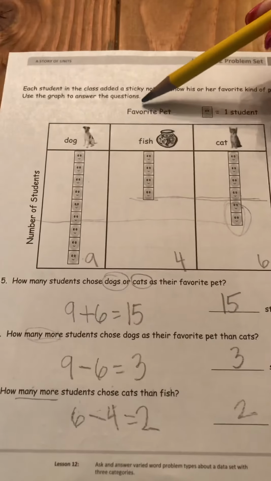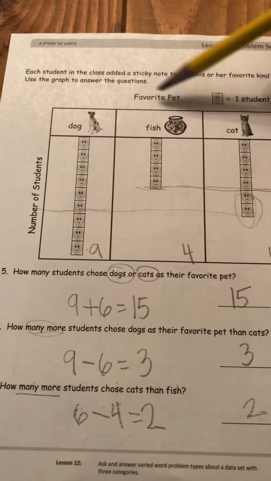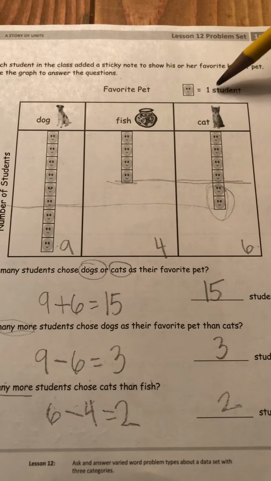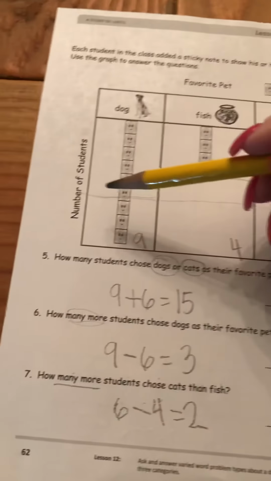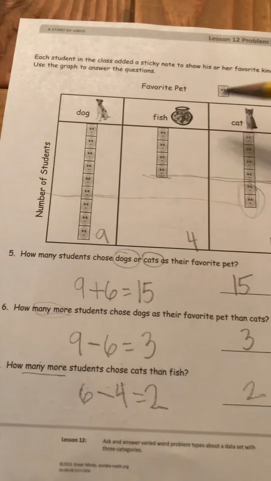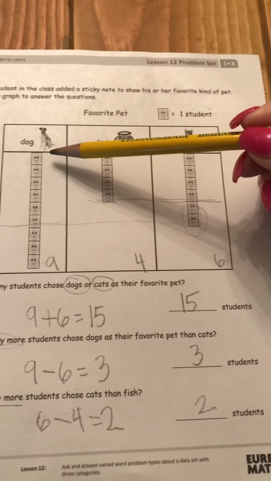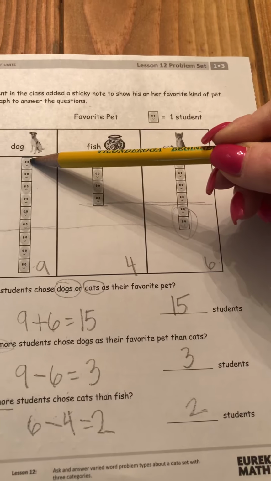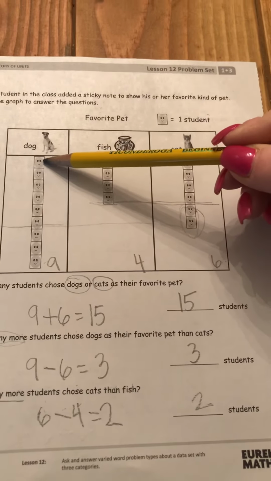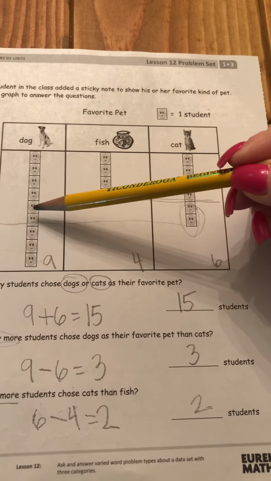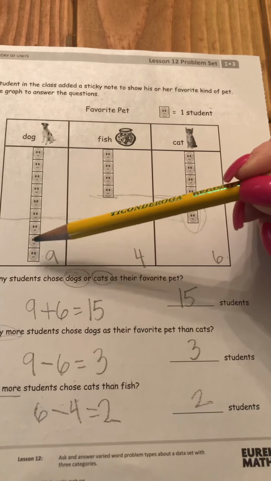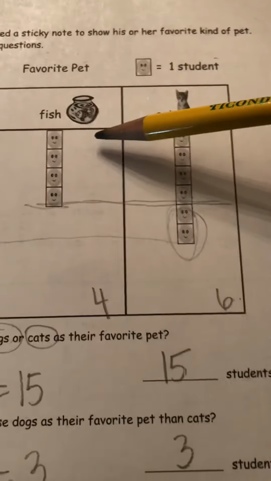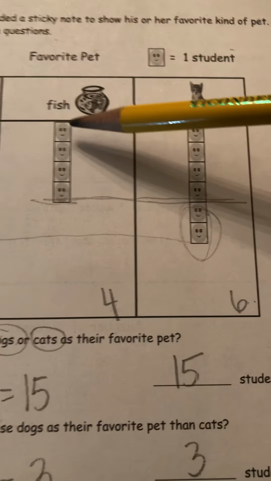So the first thing we need to look at on our chart is its title. It's called a favorite pet chart. And each of those little sticky notes equals 1 student. On the side, we have the number of students. So the first thing I do is count how many dogs I have. How many students whose favorite pet is a dog. 1, 2, 3, 4, 5, 6, 7, 8, 9. And I wrote the number 9. How many students' favorite animal was a fish?